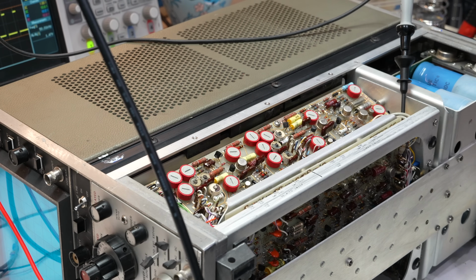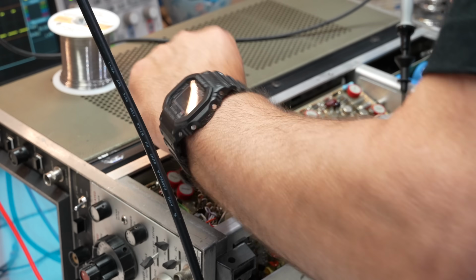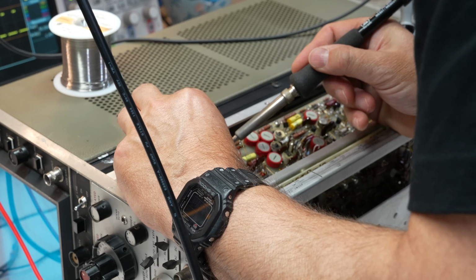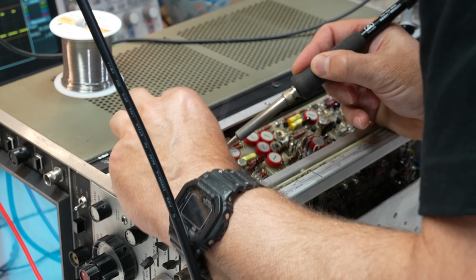Alright, so one more dead transistor, and I think there's one more after that, because I cannot have it work on single sweep. So one more fault remaining, even after this one.